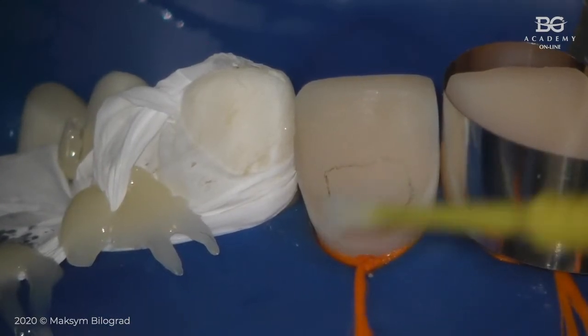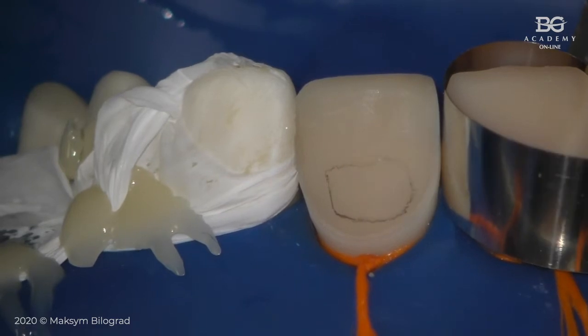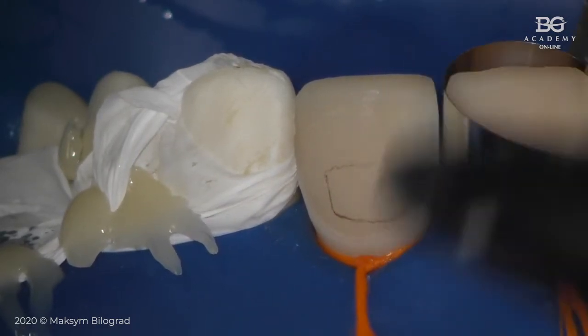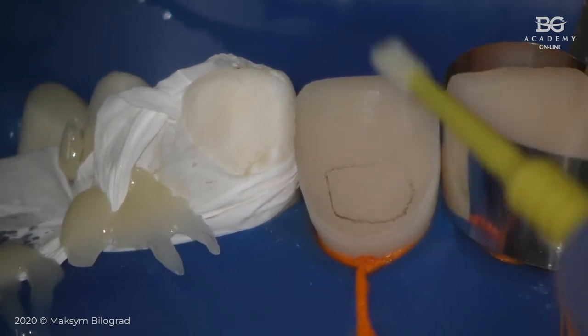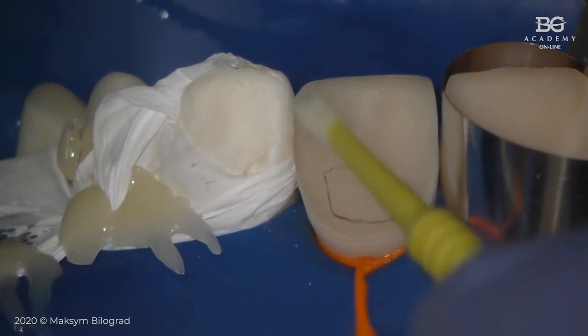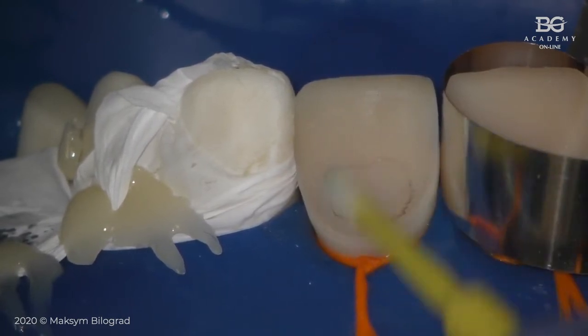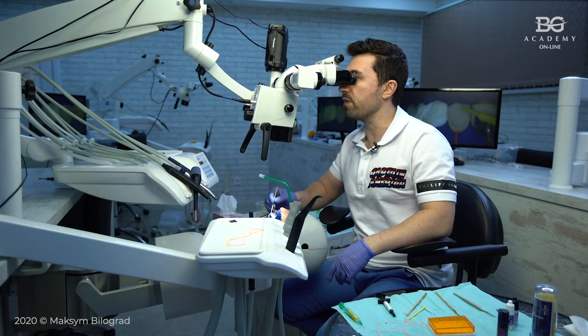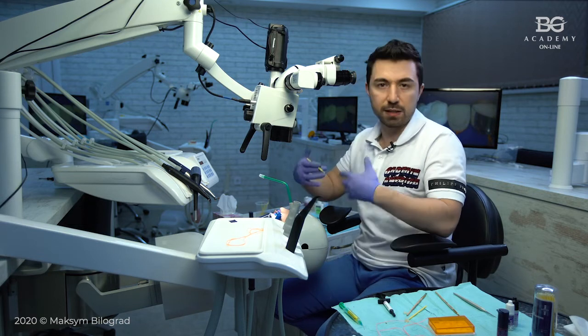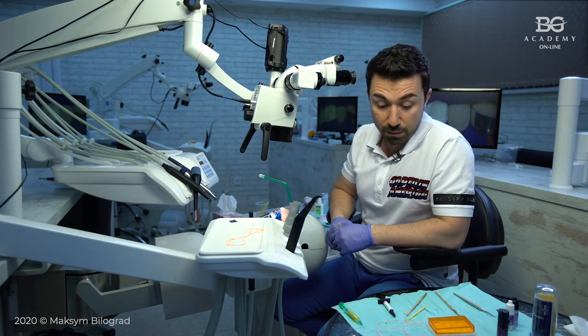You can use multi-coats of primer, by the way, and then you just dry it for 0. Just dry, and then you take second bottle, which is adhesive, and you put adhesive both on enamel and dentin. Okay, if you use 5th generation of adhesive system, which is still total etch, it's just one bottle system. In this case, you just apply from the very beginning to enamel and to the dentin at the same moment.